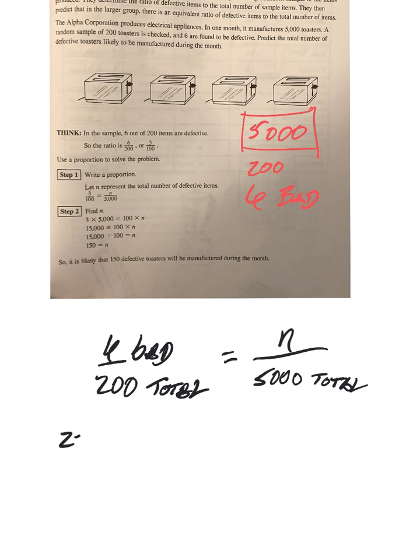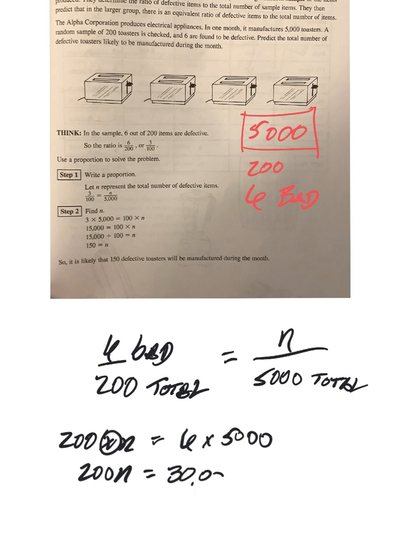So we're going to multiply 200 times n, and that's going to equal the 6 bad times 5,000. So 200, we don't need to put a multiplication sign when we have a letter and a number. We just write it as 200n. 6 times 5,000 is 30,000. Now we divide this side by 200 and just make that go away.